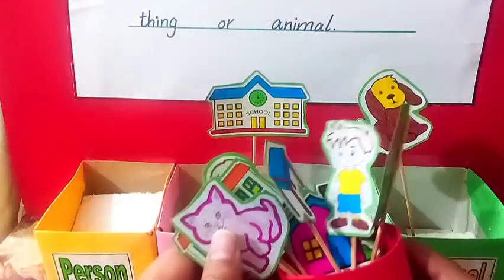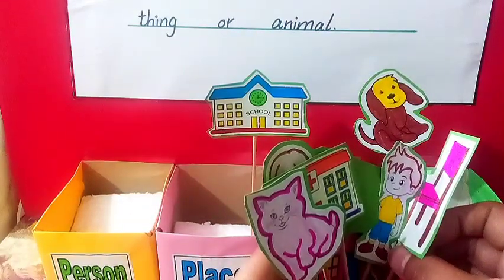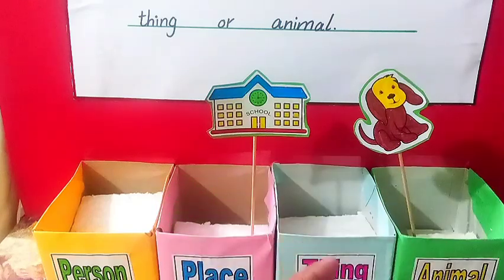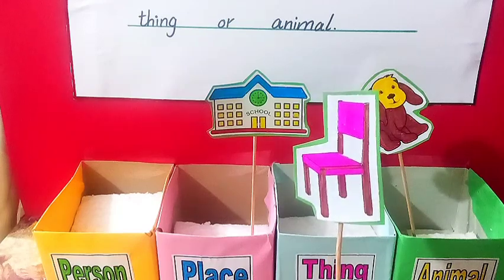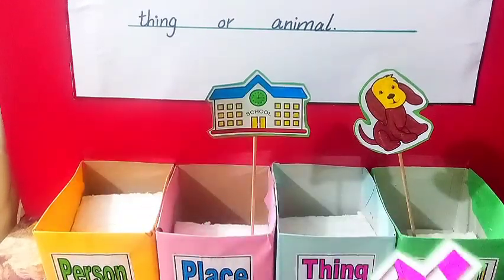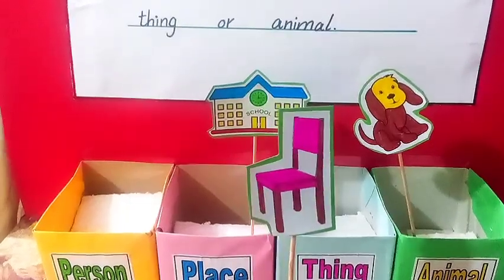Again, I'll choose a stick like this. Now, again, look at this. Which picture is this? A chair. Very good.